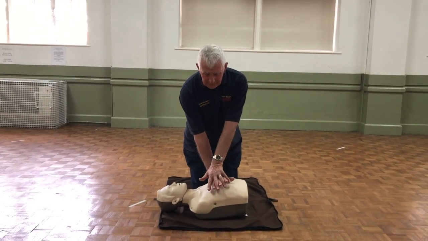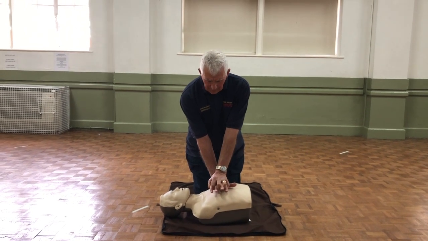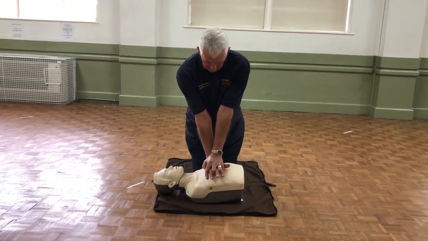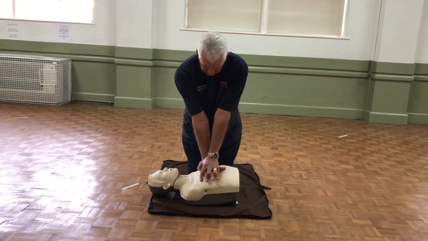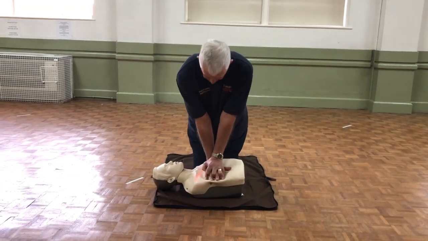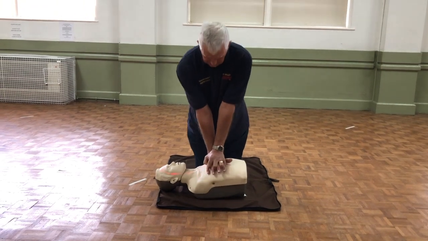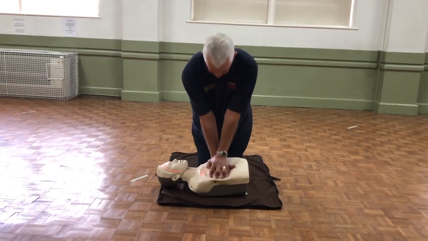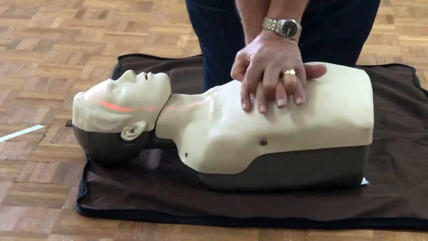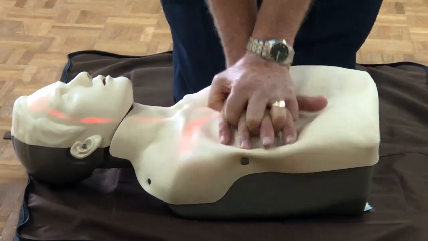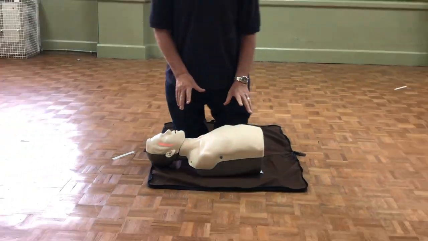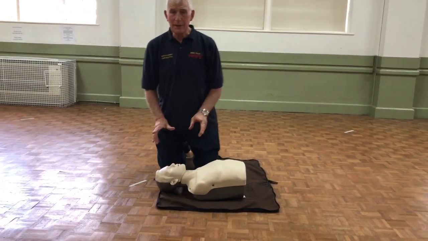The other hand intertwines with the fingers over that, and you now need to come up on your haunches, and your arms need to be straight. We're now going to press down, at this rate. 1, 2, 3, ... 28, 29, 30. After 30 compressions, we're now going to do 2 breaths for the patient.